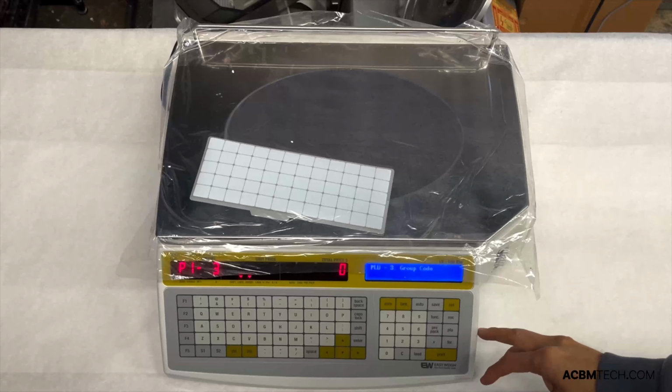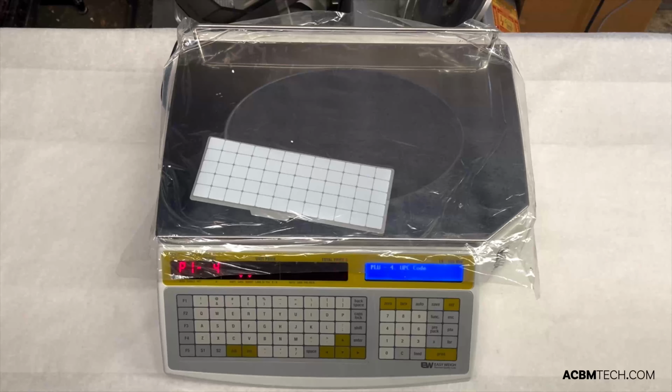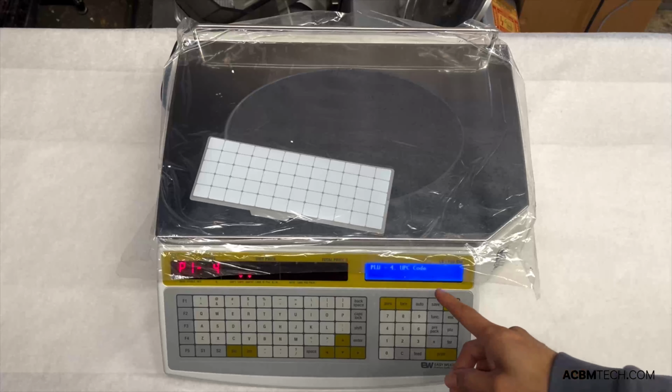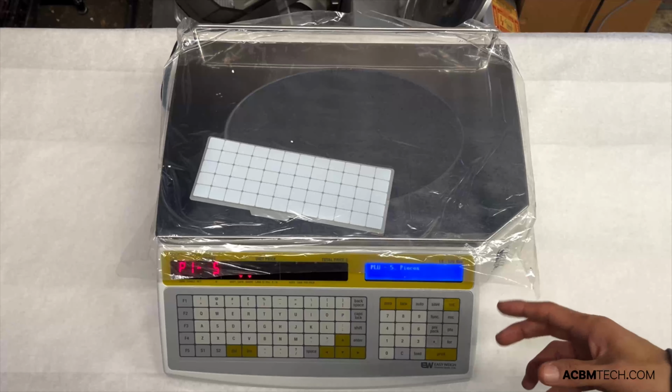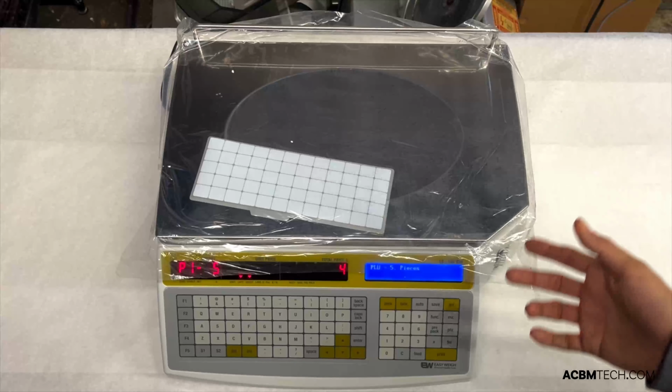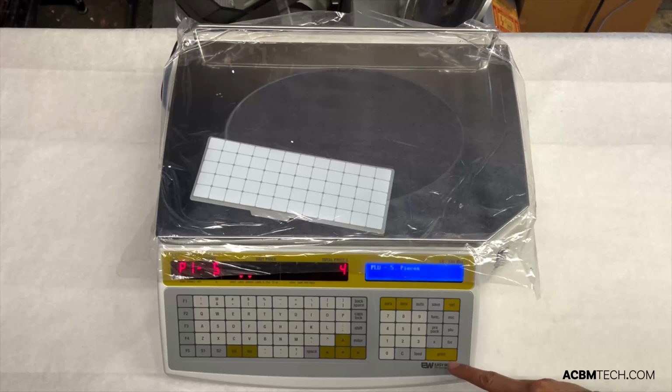Alright, you're on group code, which we don't need, so hit print. UPC code, just remember, keep it the same, or try to keep it the same as your PLU. It'll help with organization for the scale. Pieces, this is where you'll designate how many pieces, or hence by count. We're gonna do 4 pieces of that banana bundle. So I'm gonna hit print.